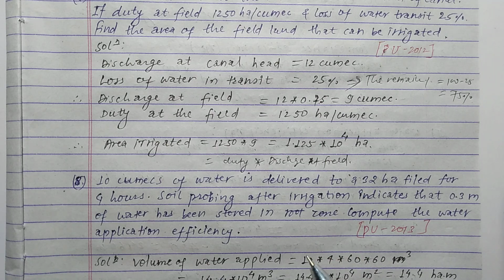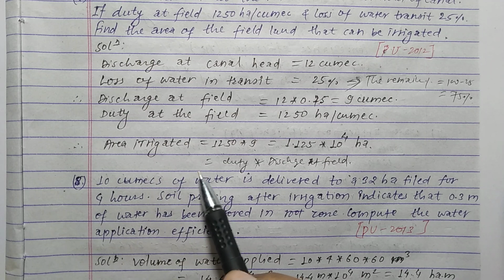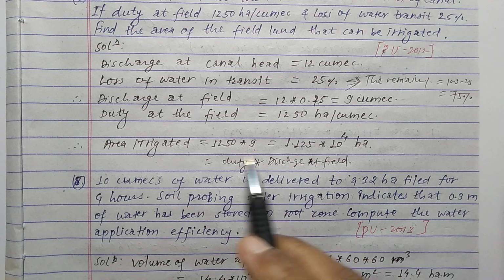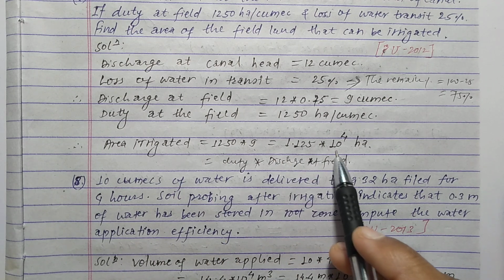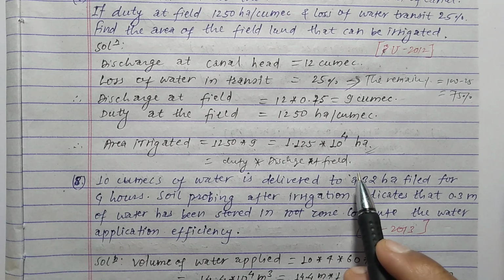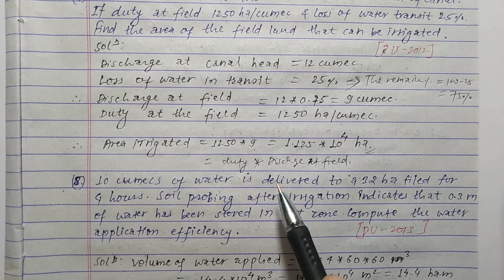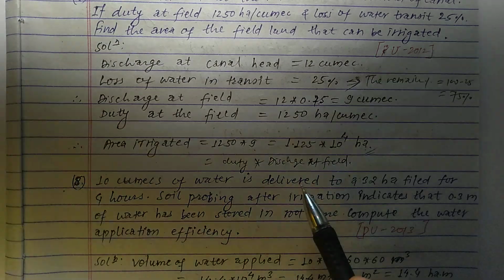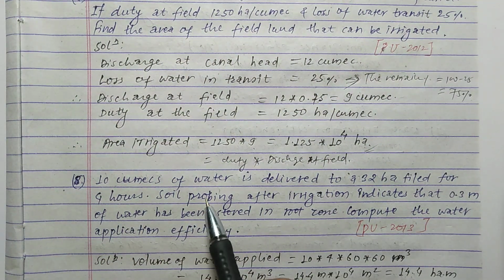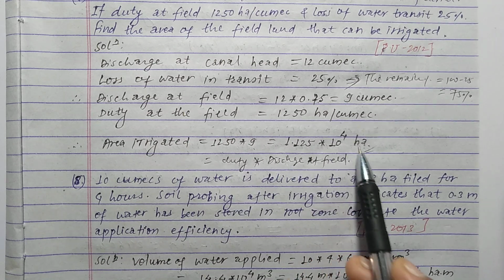Before this video we have already done different numericals related to this. The area can be calculated with the help of duty into discharge. Then its value becomes 1.125 into 10 to the power 4 hectare. In this way we can calculate the numerical. So the area irrigated becomes 1.125 into 10 to the power 4 hectare.